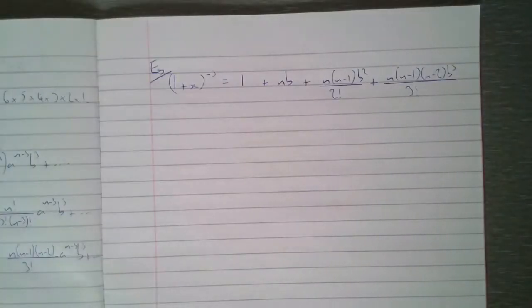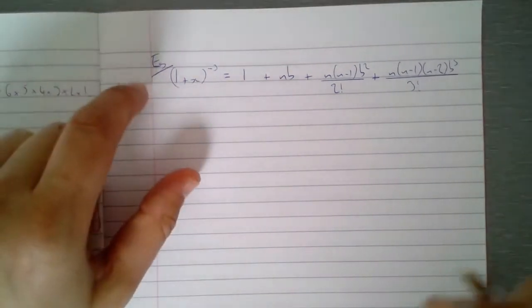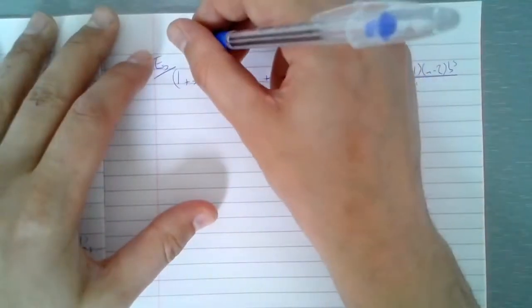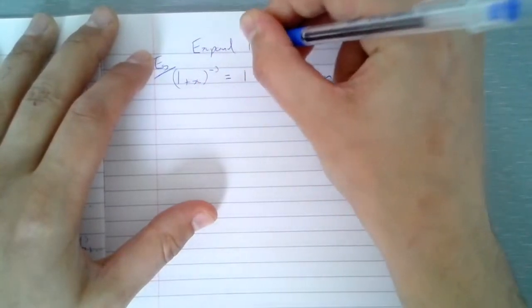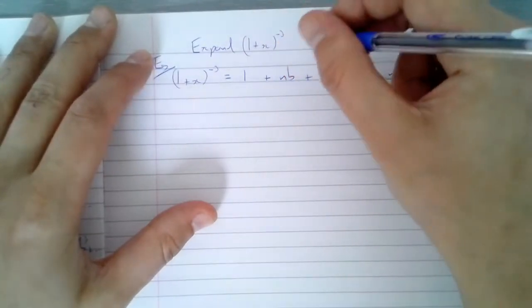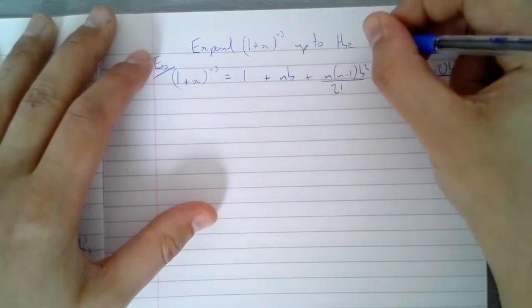Okay, so I've written down my formula, and I'm writing down my formula because I'm telling the examiner that I know what I'm up to and which form of the binomial expansion I'm going to do. I should probably add something to the question. E.g. the question would say something like expand 1 plus x to the minus 3 up to the x cubed term.